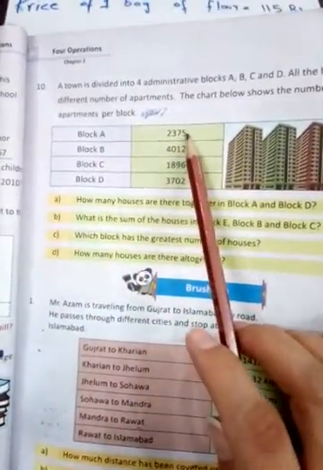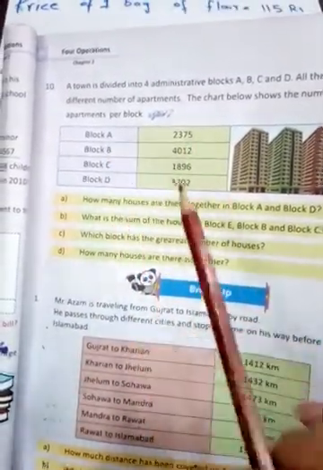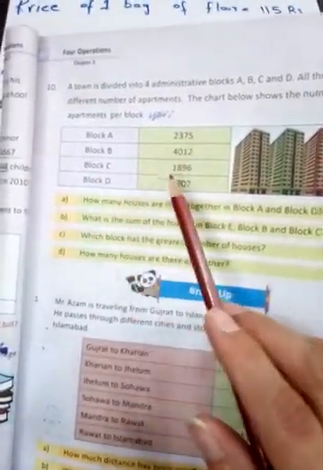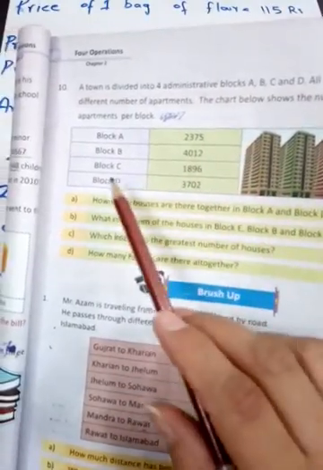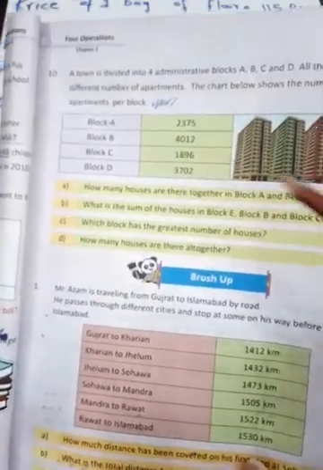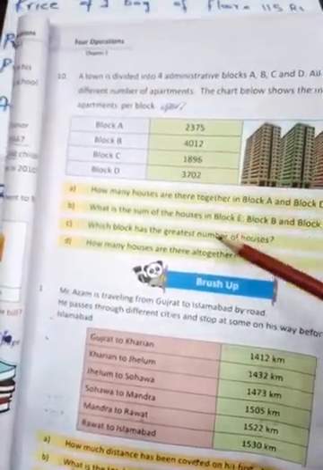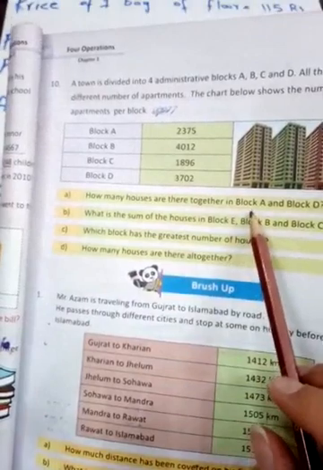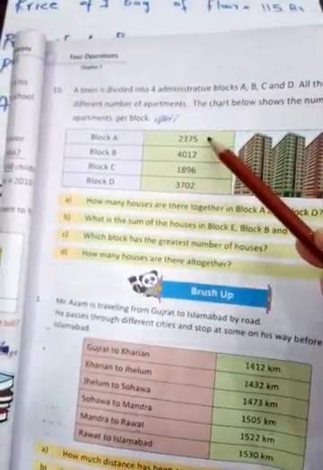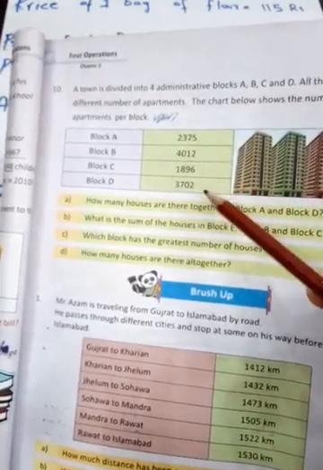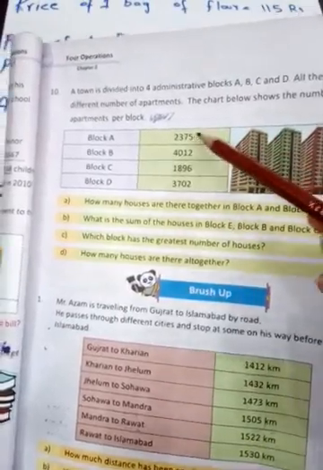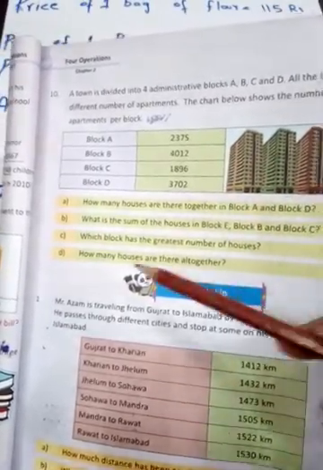Block A has 2375 apartments. Block B has 4000 something apartments. Block C has 1800 apartments, and block D has 3700 something apartments. So regarding that table, we have to find the answers to those questions. How many houses are there altogether in block A and D? Just block A and D. Write those two values on the rough notebook and find the answer of part A. Add those two apartment numbers and find the answer.